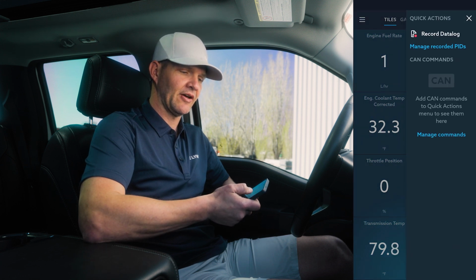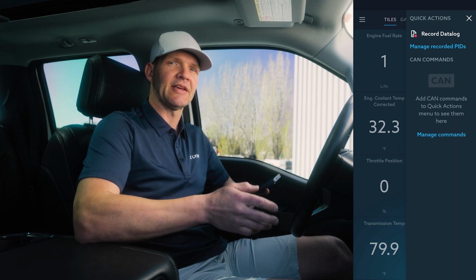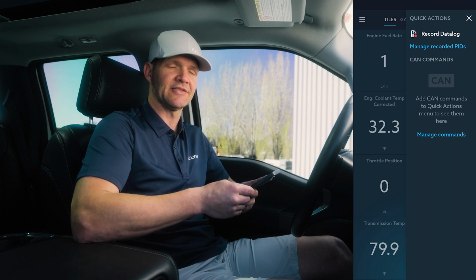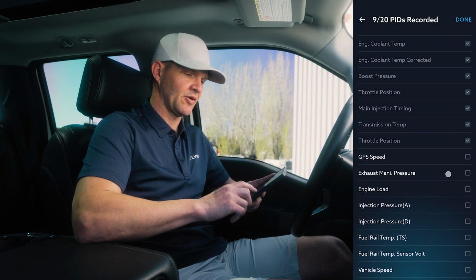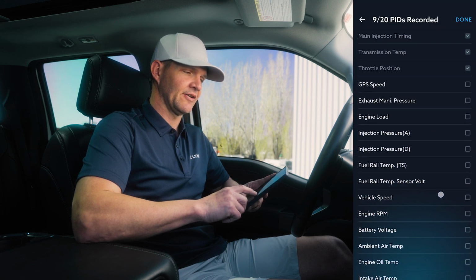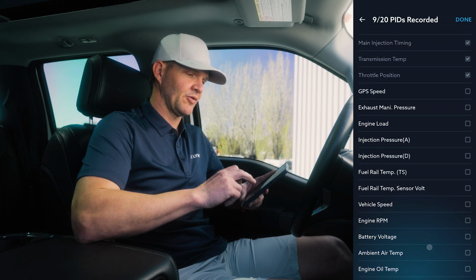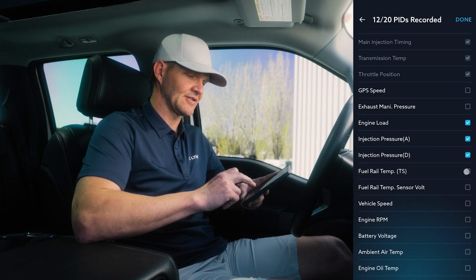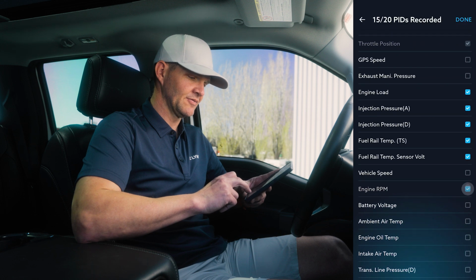We've got record data log, and right under that we have manage recorded PIDs. In some cases your technician is going to want you to record more than just the 8 PIDs on the screen. So we're going to go into manage recorded PIDs. There's 9 out of 20 here. As we go through, we're going to select the PIDs that the technician wants us to select, and we can do up to 20 on those.